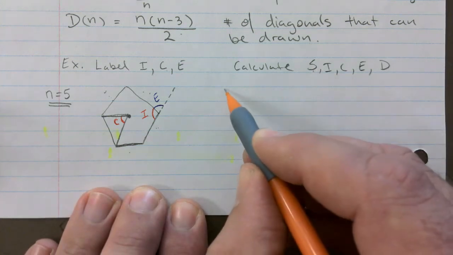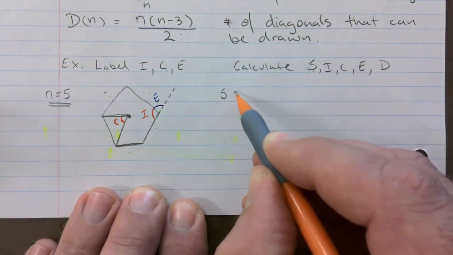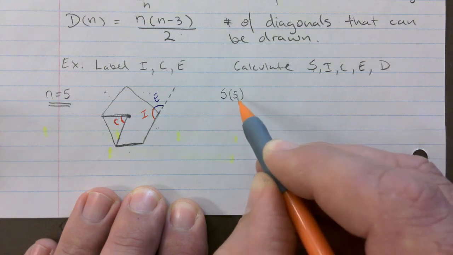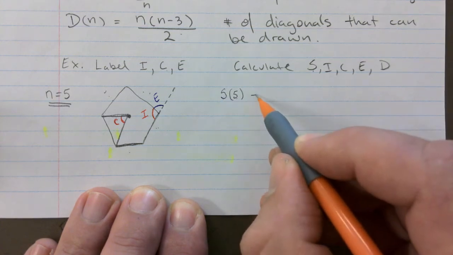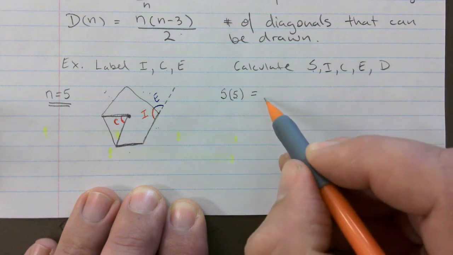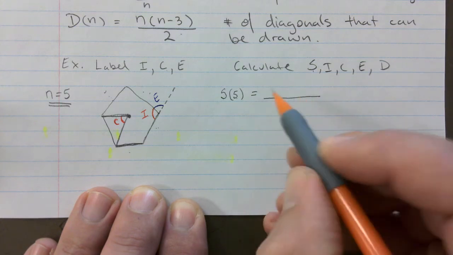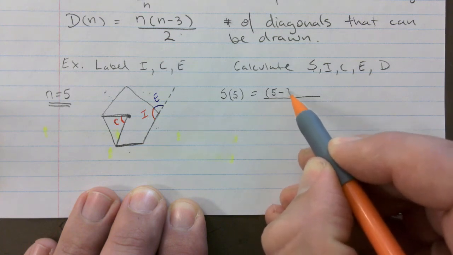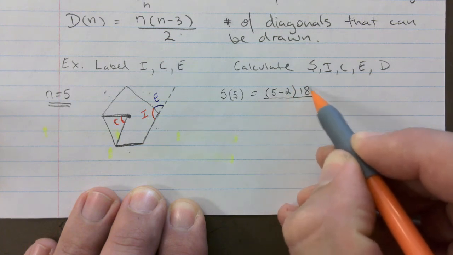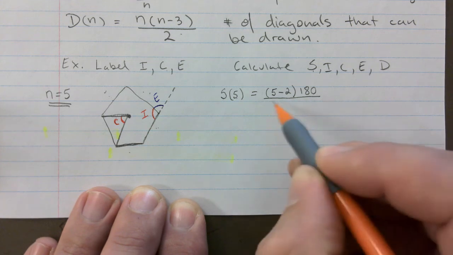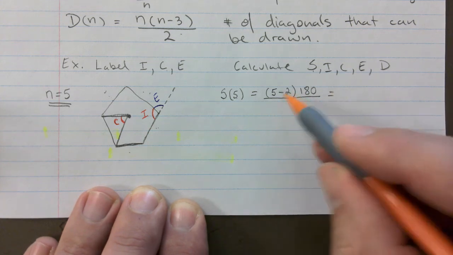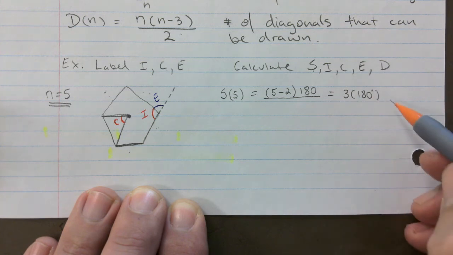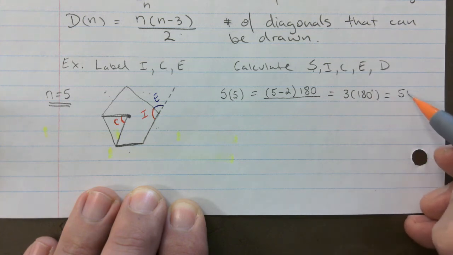So for the sum of a 5-sided polygon, just insert 5 for n, subtract 2 from it, and multiply by 180. I don't know why I put that line there. Don't worry about that. So that is 3 times 180, and that would be 540 degrees.